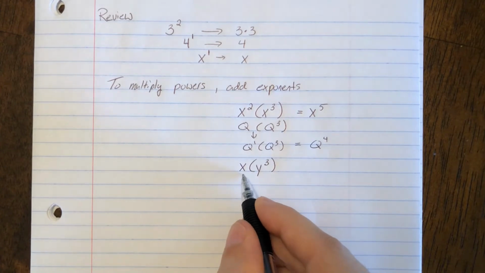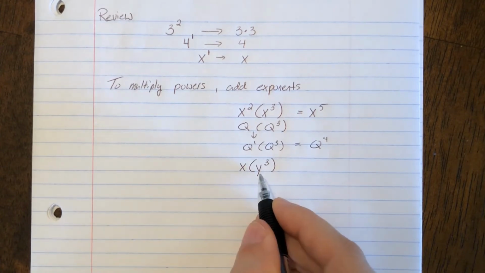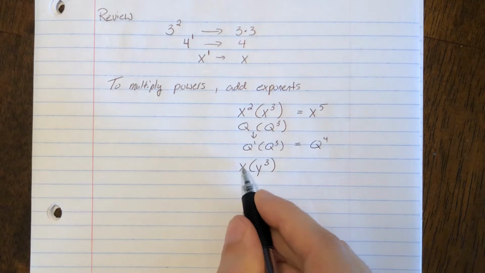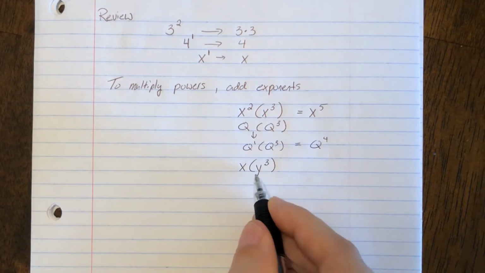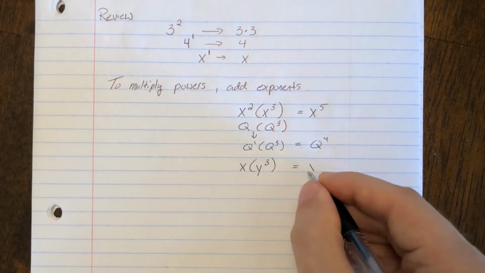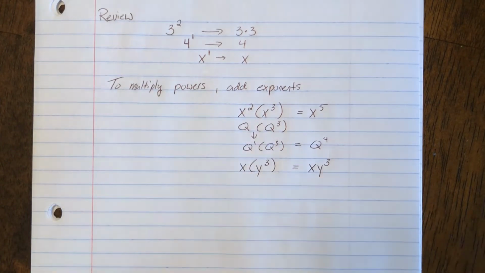Now right here, I do not have the same bases, so I can't do 3 plus 1 and get a 4. It's not going to be x to the fourth or y to the fourth. I have different bases. So I just write it like that, can't simplify, it's done.